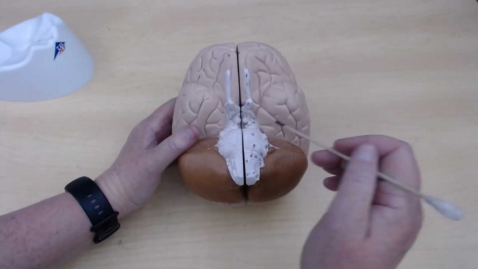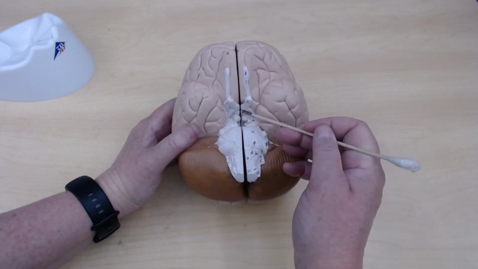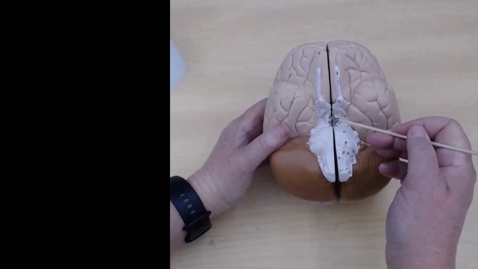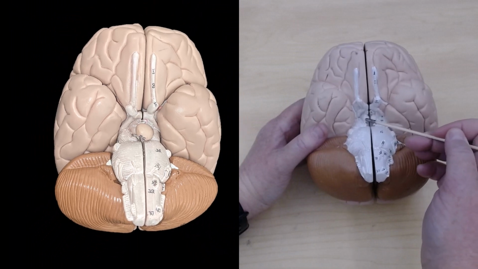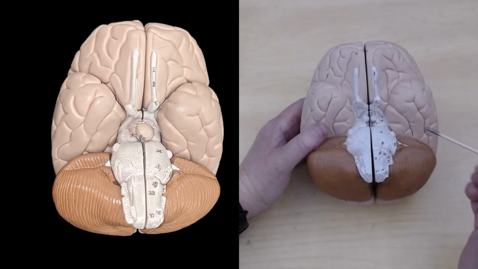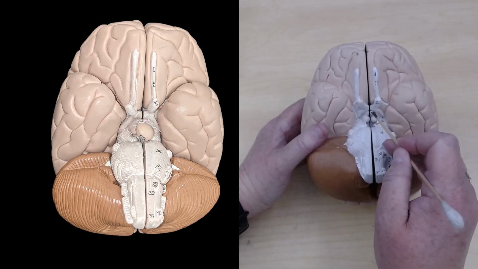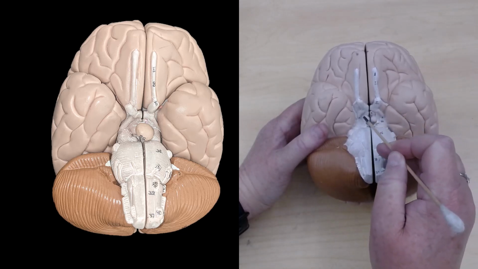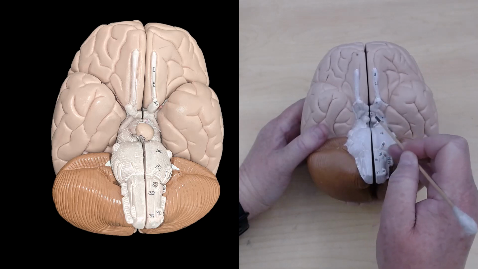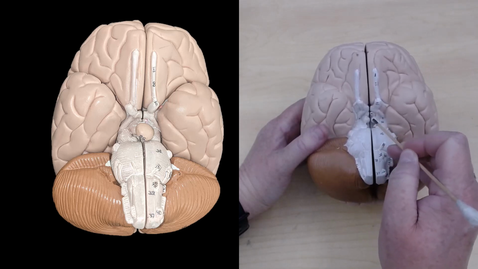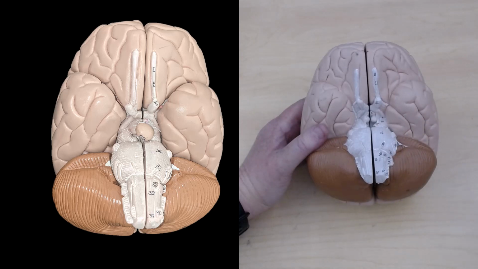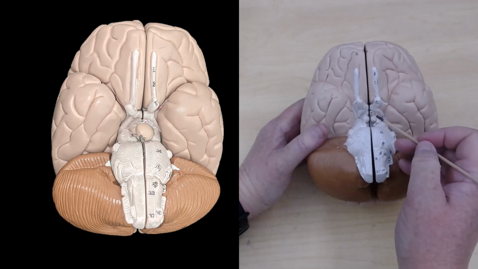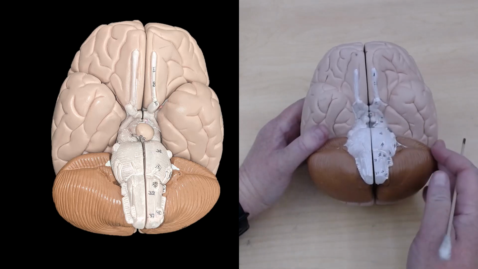Oh, bummer. I just realized I don't have a pituitary gland. There's a big bean-like structure that would normally be right here. I'll put up a picture of it so you guys can see one that has it on there. But there's a pituitary gland that sits here at the base of the brain, and the pituitary gland is going to secrete human growth hormone. It's important for growth and development.